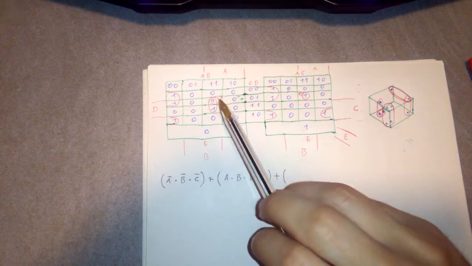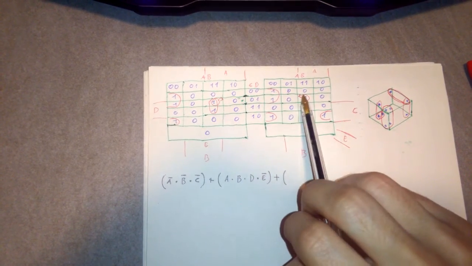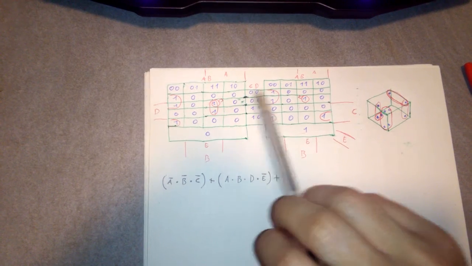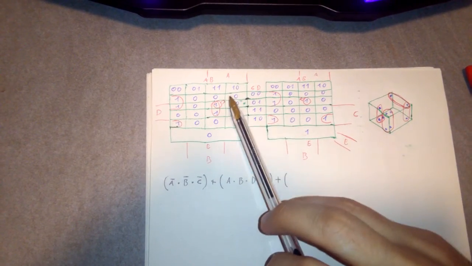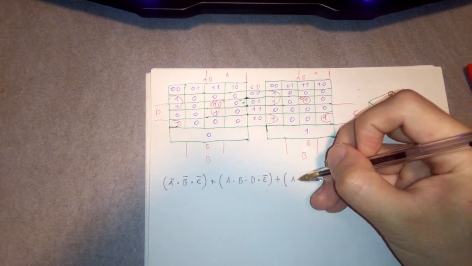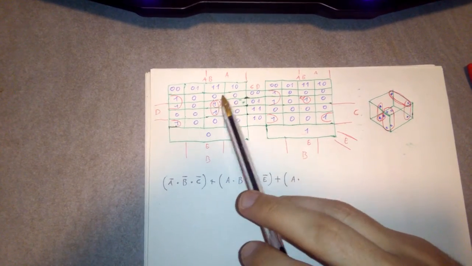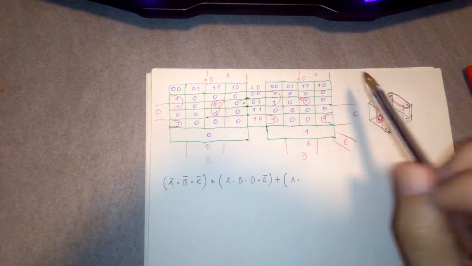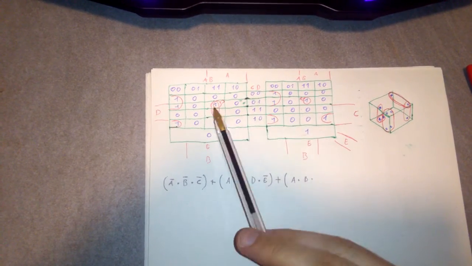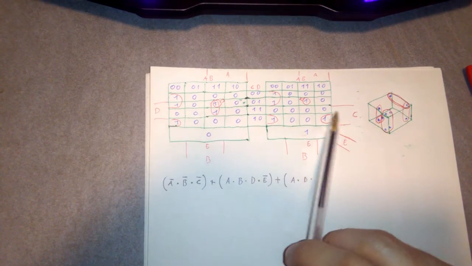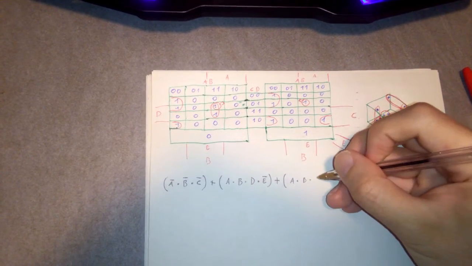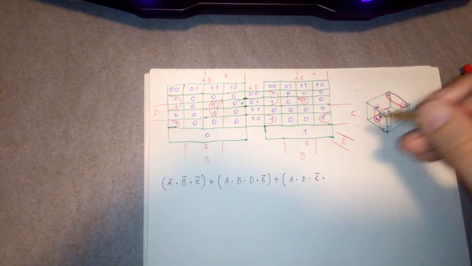We're going to move to this group of 2. So between the bottom plane and the top plane, it's completely inside of A, so we're going to have A times. It's completely inside of B, so we're going to have B. It's completely outside of C, so we're going to have C naught or C complement.